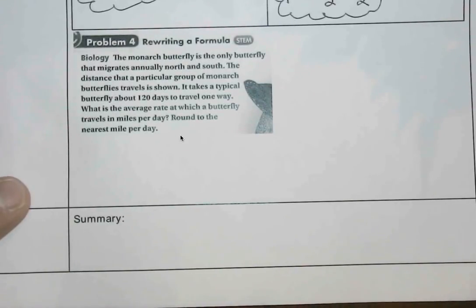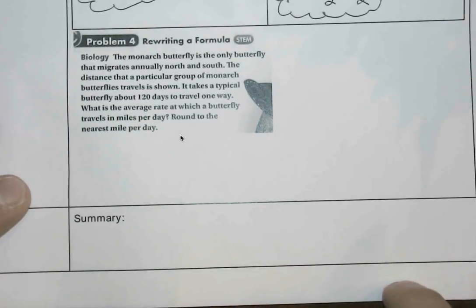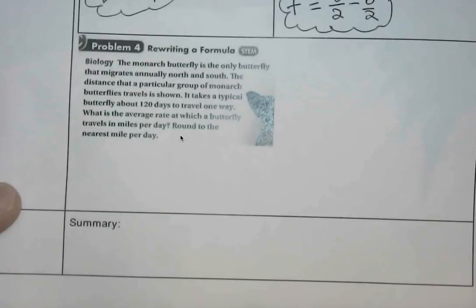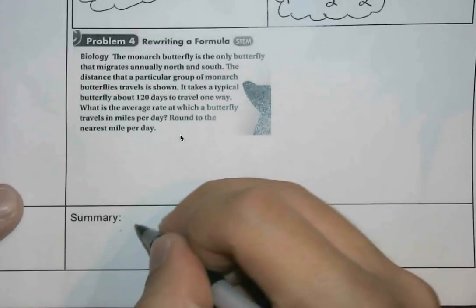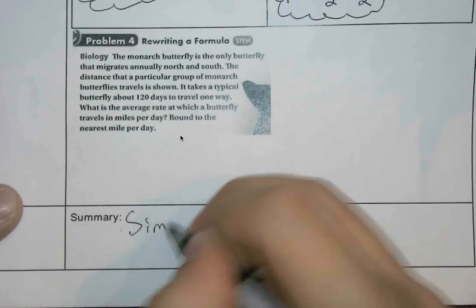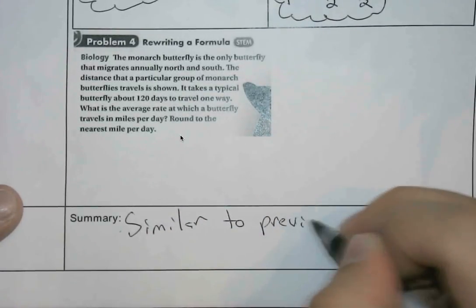So how I think this section is important is because we've seen equations, we've seen that build into now, where we're really only working with variables. So the summary, I think what's good is that, well, we've done everything here, so this is similar to previous sections.